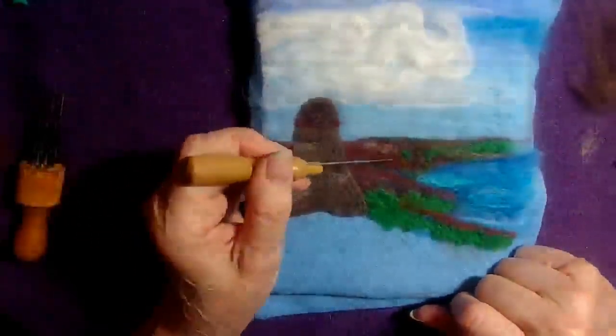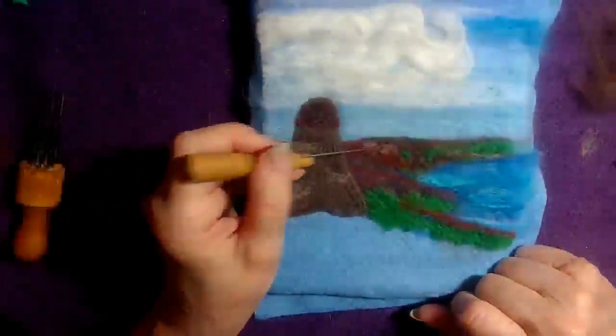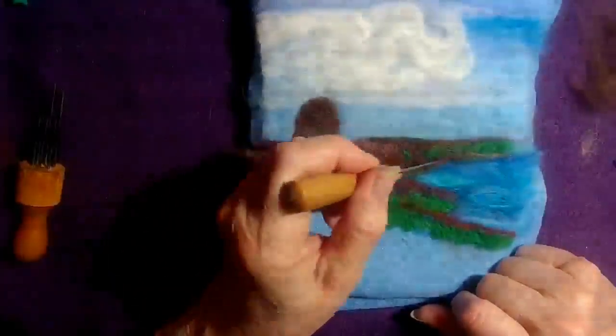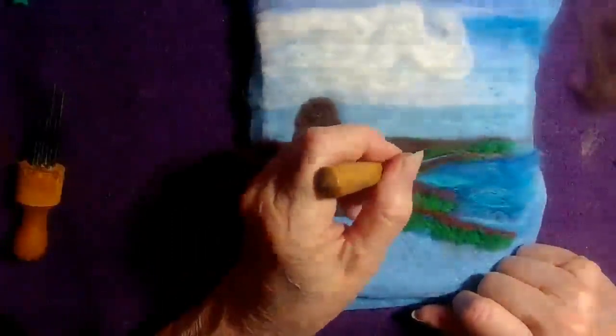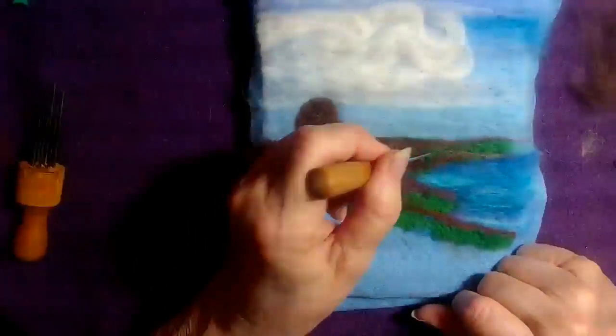Kind of light and patchy. Let's kind of batten you down too. Okay. We don't need little feathers of this and that sticking up, do we?